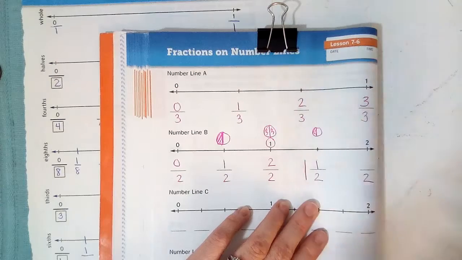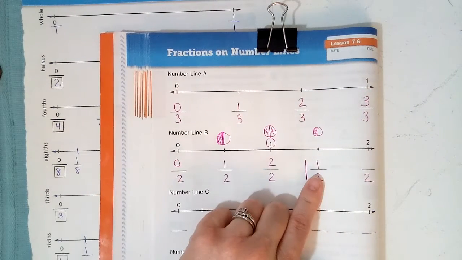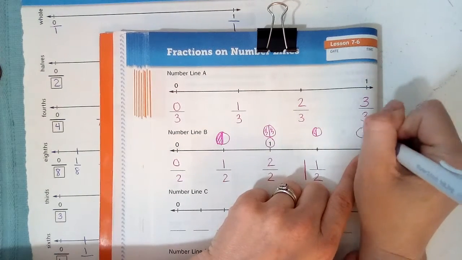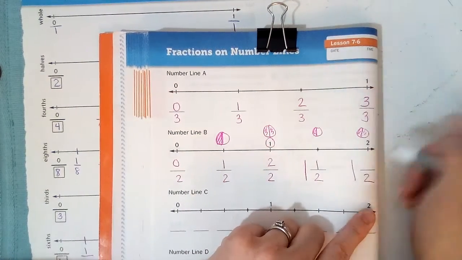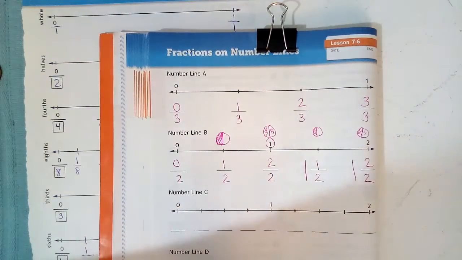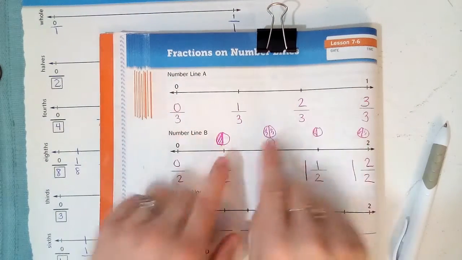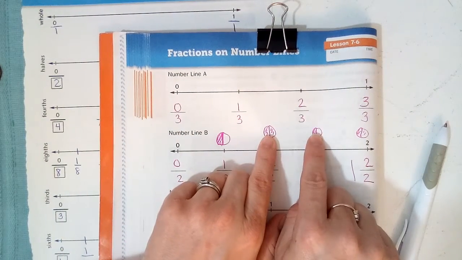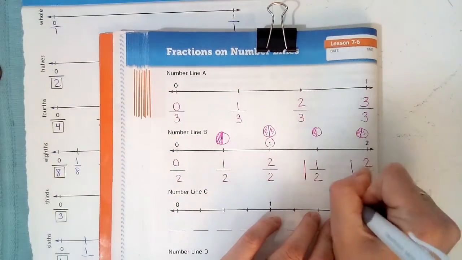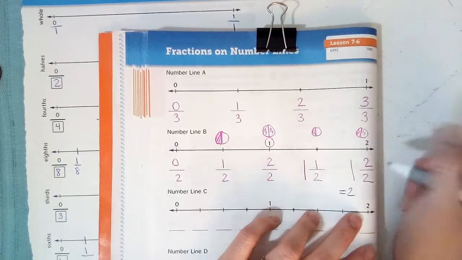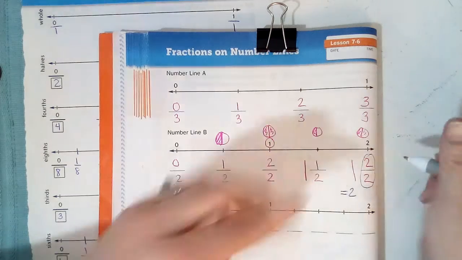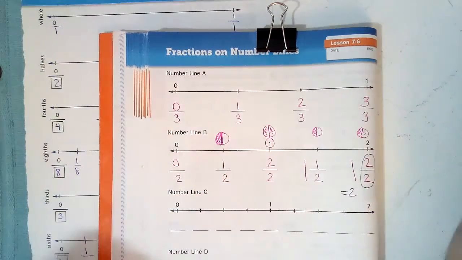So 1 and 1 half. So we put a big 1 here. 1 and 1 half. This is still 1 and 2 halves now. 1 and 2 halves. But guess what that really is? That really equals 2. 1 whole cookie, 1 and 1 half, 2 halves. That equals 2. Because every time these match, that's a new 1 whole. So this is like 1 plus another whole gives us 2.